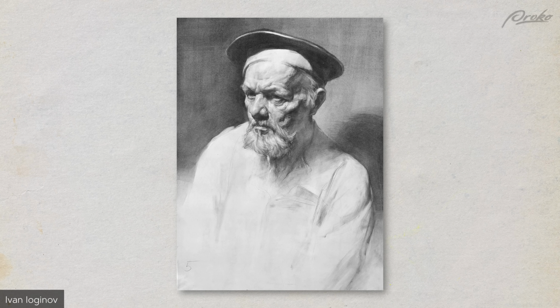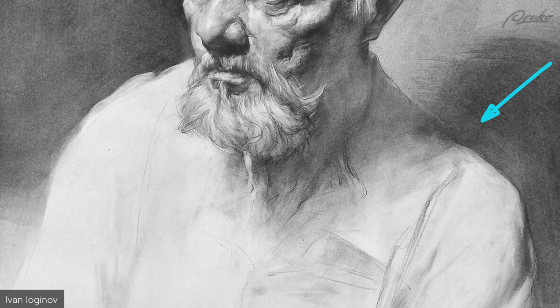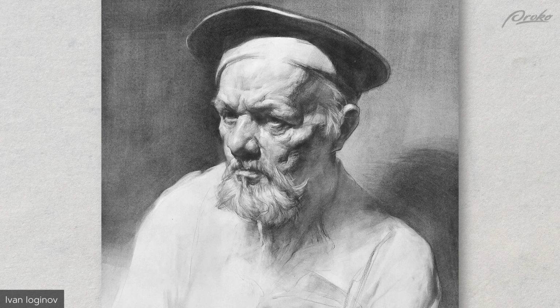Ivan Loganov incorporates lost edges masterfully in his drawings. He merges the shadow shape of the neck into the background and finds just the slightest bit of edge between the neck and the shirt, practically disappearing. Sharp edges here could have been too distracting from the face.